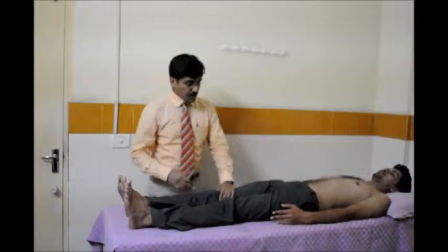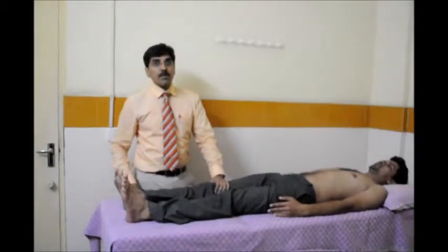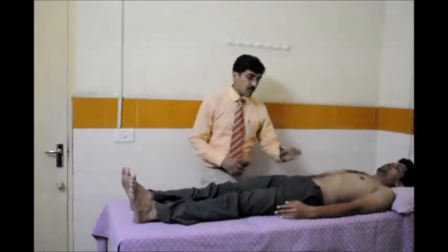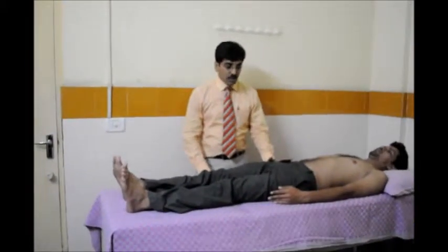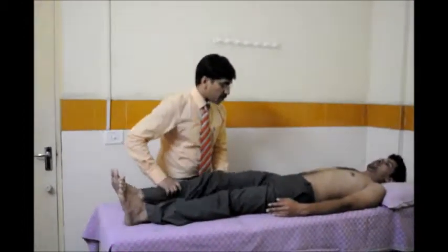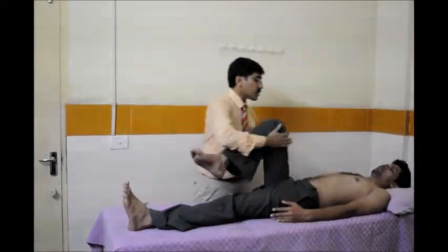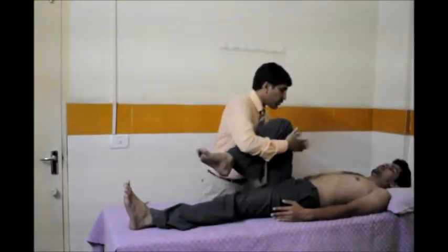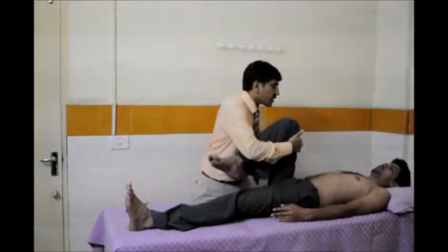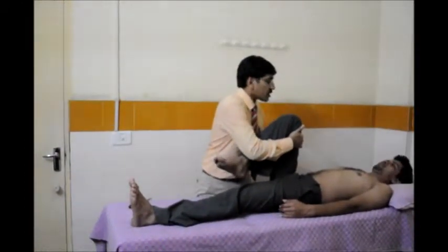Next is power. Power needs to be examined in all the components. Say for the hip joint, there are flexors, extensors, abductors and adductors. For the flexors, you flex the hip joint and the knee joint and ask the patient to flex towards the abdomen. I'll pull it, you try to resist it. If the power is good, the patient will resist my pressure.